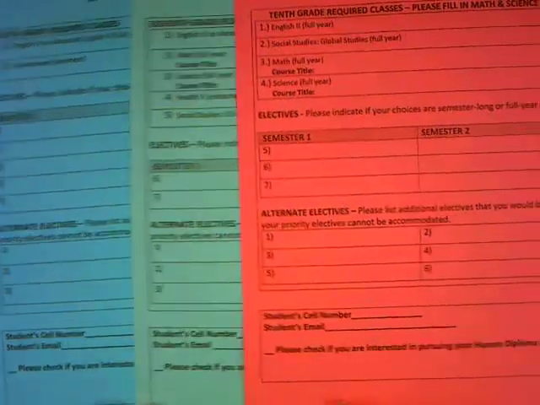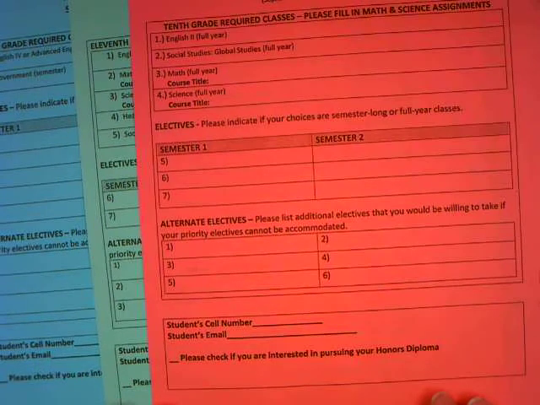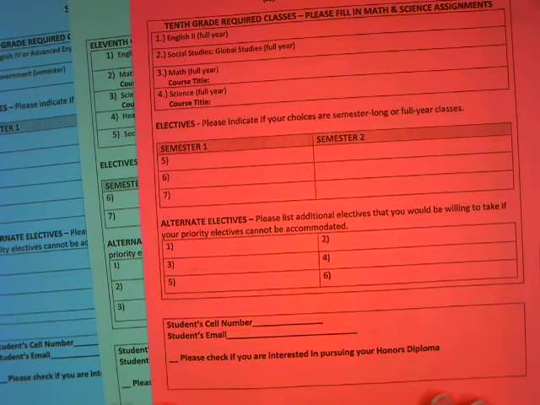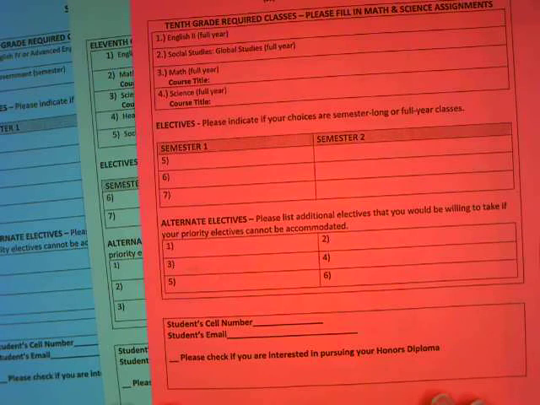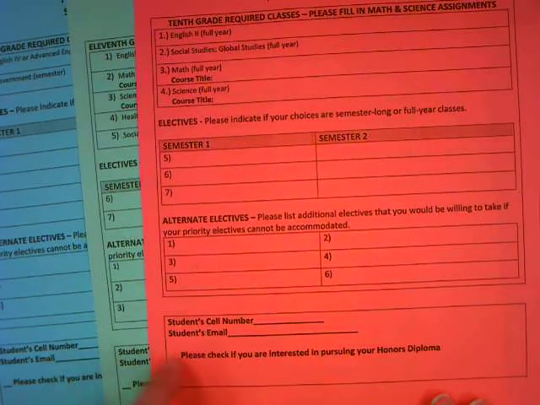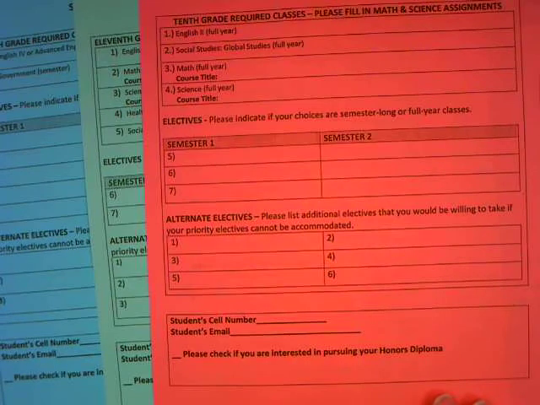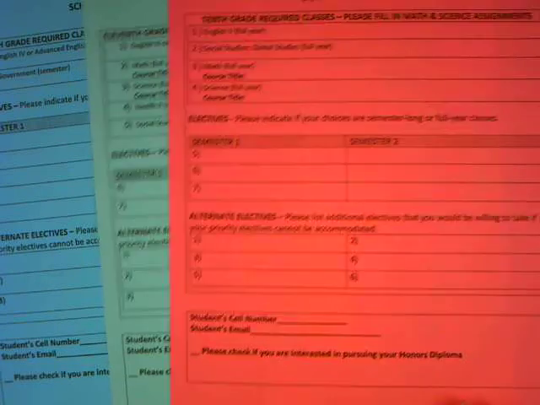And right below that, you'll see a little space that says, please check if you are interested in pursuing your honors diploma. So with many of you, 9th and 11th grade, I've talked to those of you who had sent out letters that qualify for honors diploma. If you want to work towards that, or you already decided that you're going to do that, check this box. If you're thinking, I want more information about that, or I need to know if I can qualify or not, check the box. I'll look through all the 9th and 11th graders.